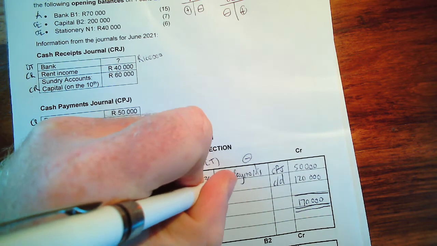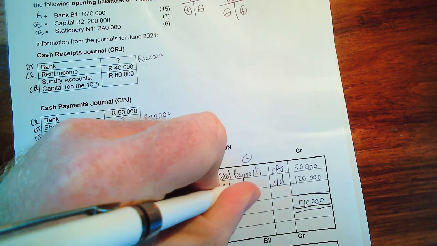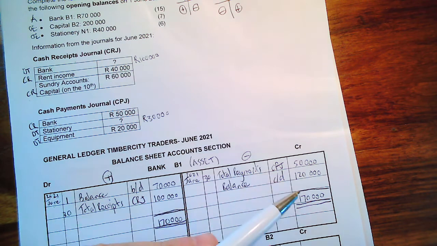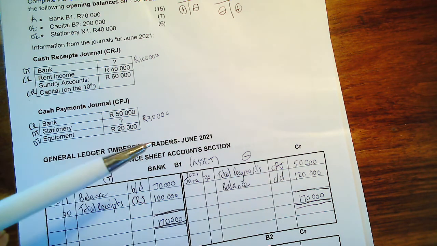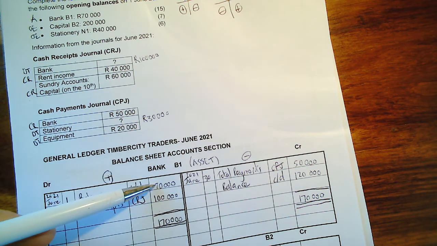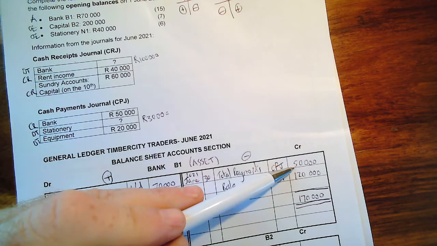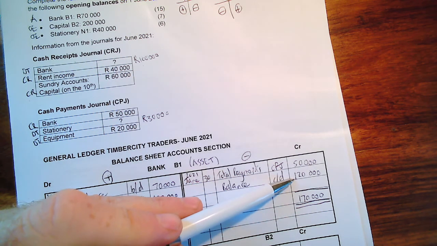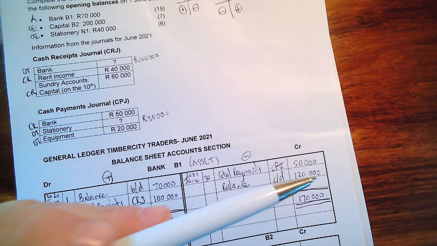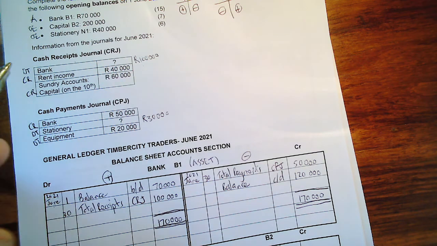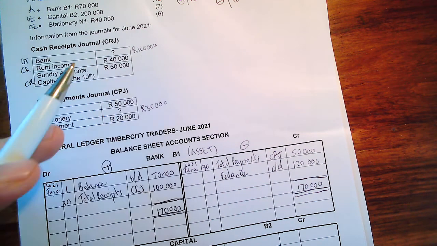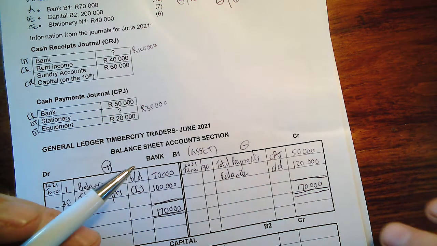So what happened here? We had 70,000 in the bank, we received 100,000, we paid out 50,000, and that leaves us with 120,000 Rand. Now I'm going to bring that 120,000 Rand down on the debit side, because the debit side was bigger by 120,000 Rand.